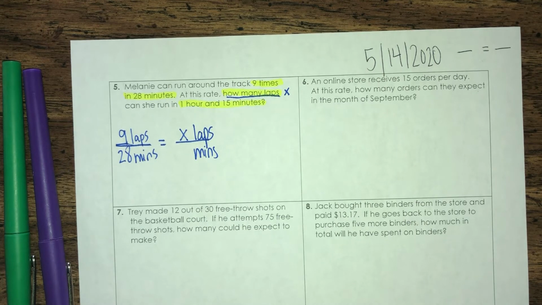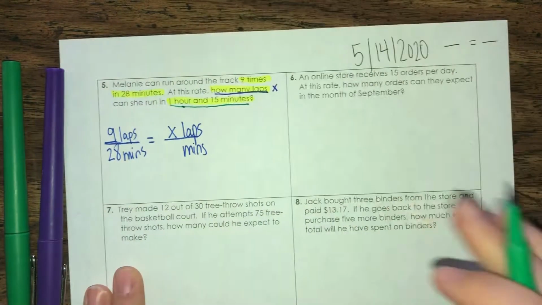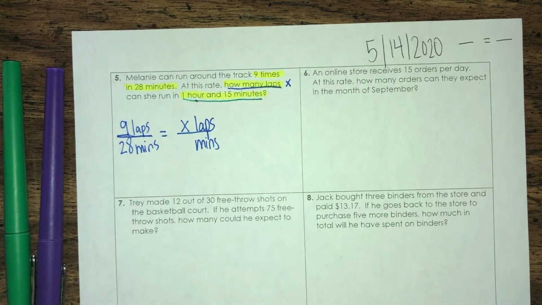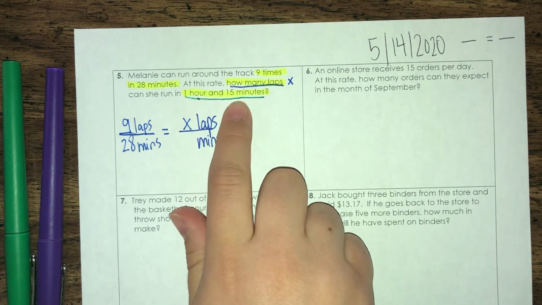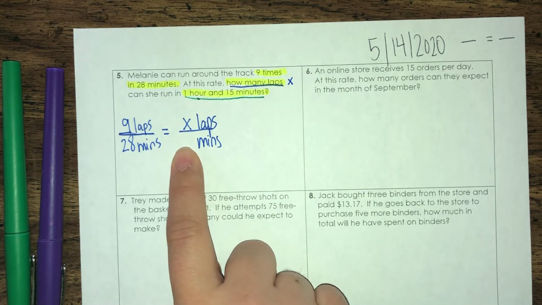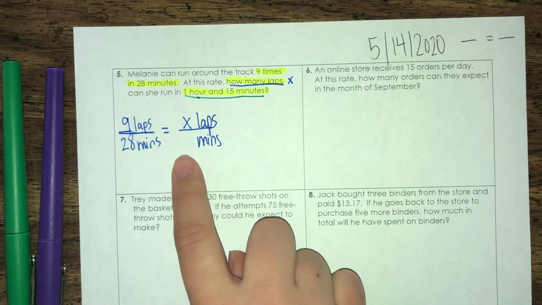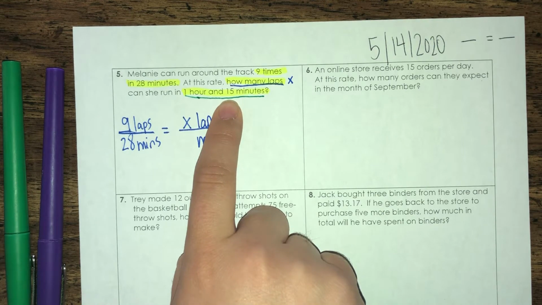But we have a slight issue with this question. When they told us that we want to know how many laps she runs in 1 hour and 15 minutes, they're trying to trick you. Can I put the phrase 1 hour and 15 minutes in the spot where it says minutes? Nope. I can't just put 15 minutes in there. I want an entire hour and an extra 15 minutes.